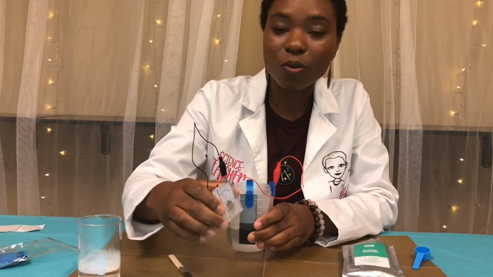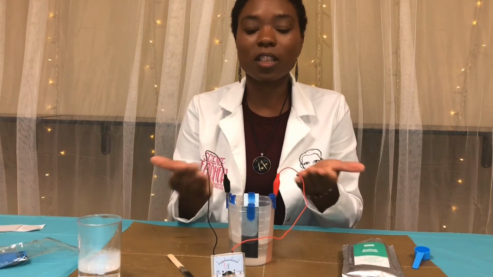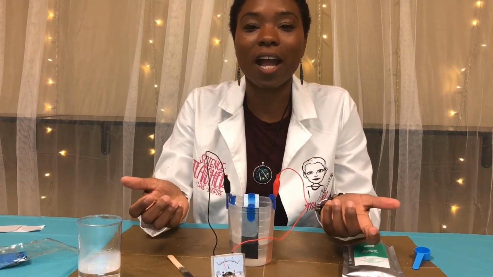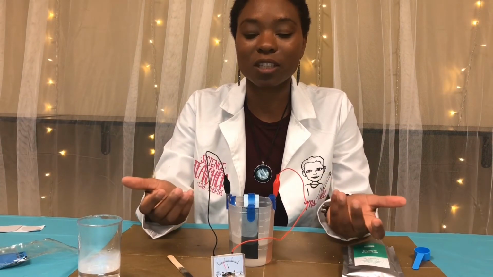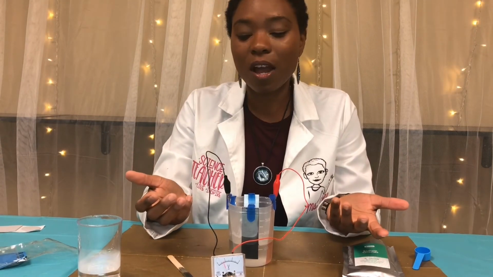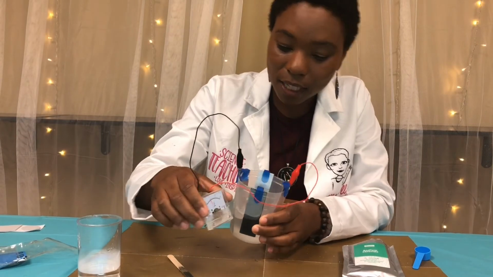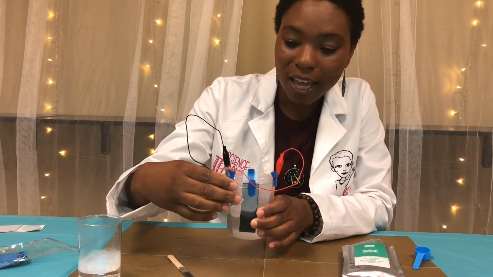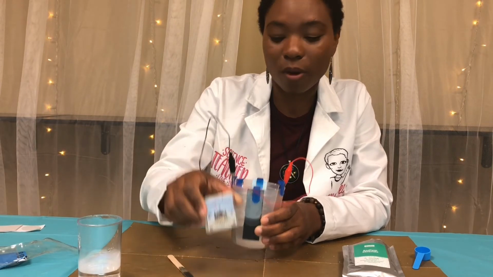Now the voltmeter is going to measure the voltage between the two metals that you've connected your alligator clips to, and it will tell you if there is a chemical reaction occurring or if electrons are moving between these two metals. So as you can see, I have my zinc and my copper connected, and the voltage meter now reads about 0.5.